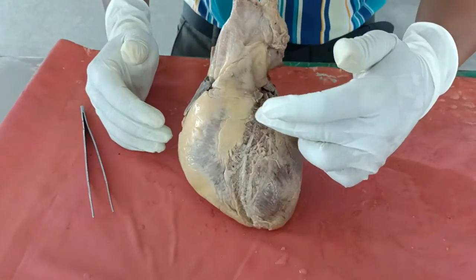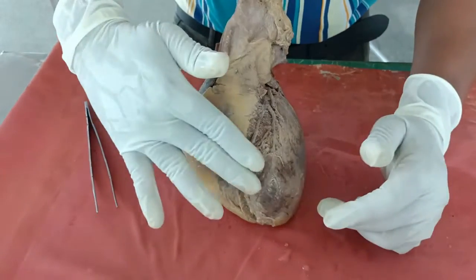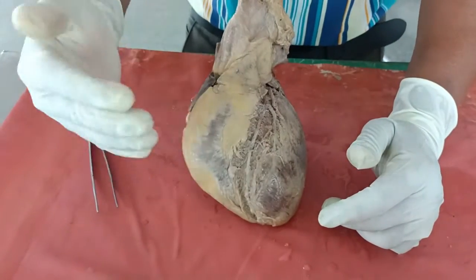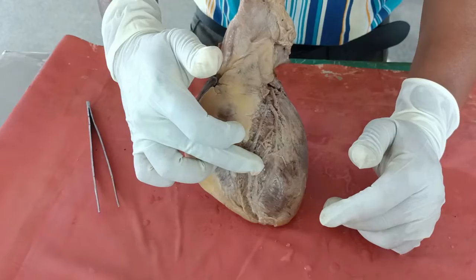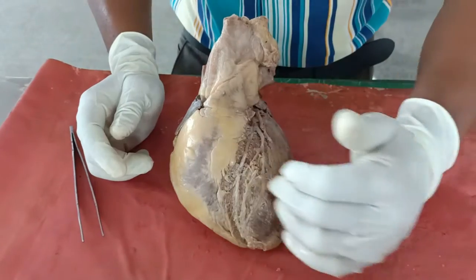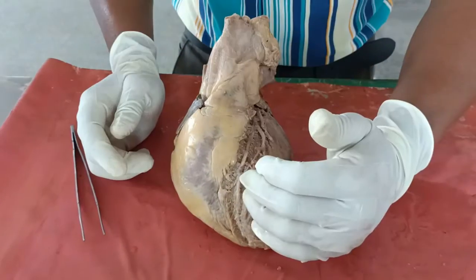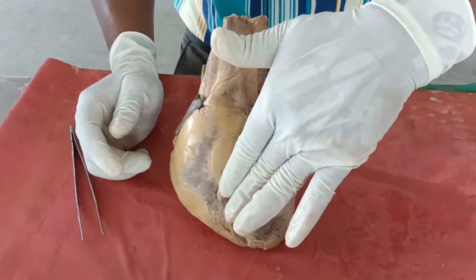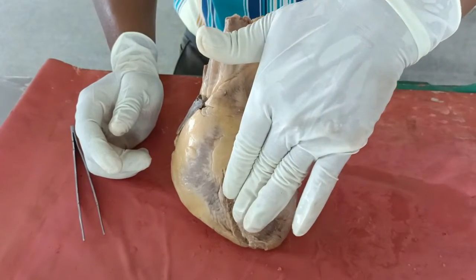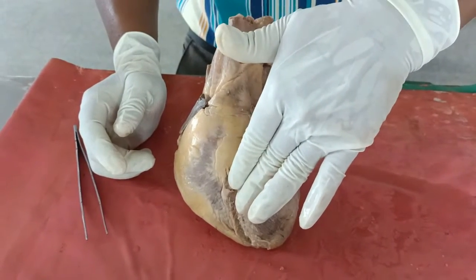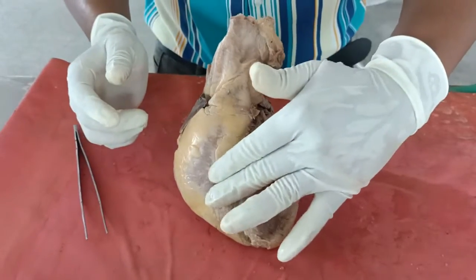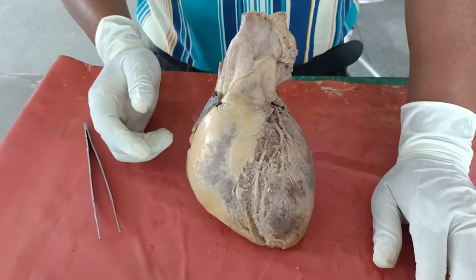Because the left lung is forming the cardiac notch, this area is present immediately behind the sternum. Which part of the sternum? The left part of the lower two pieces of the sternum. So it is exactly present behind the sternum and their corresponding costal cartilages. This area is what we call the area of cardiac dullness.